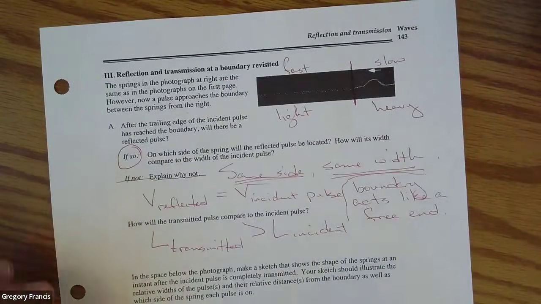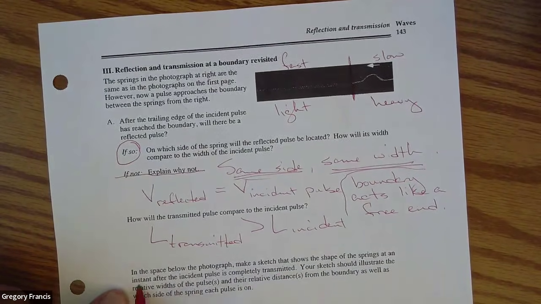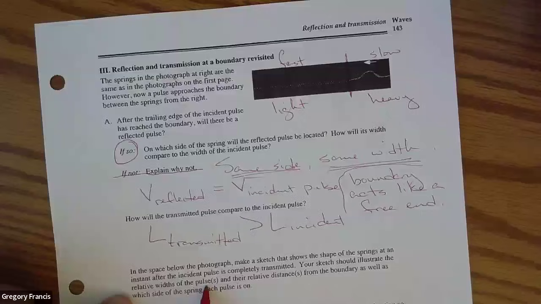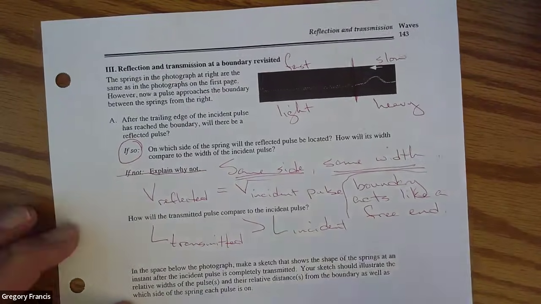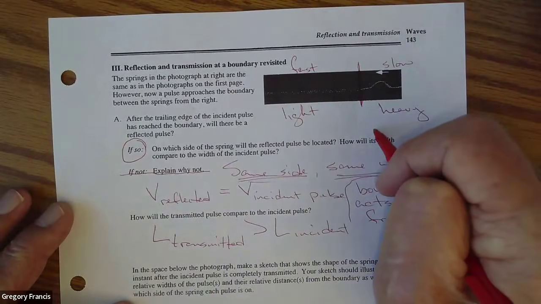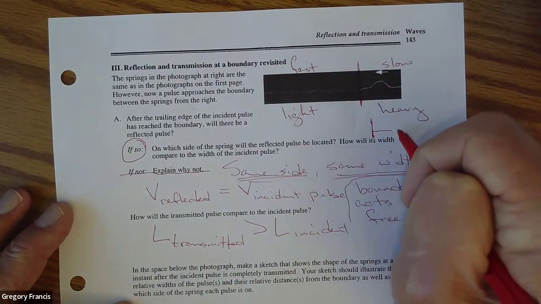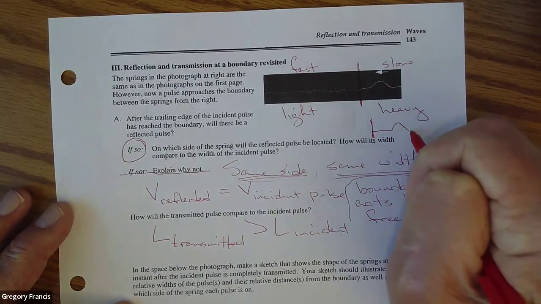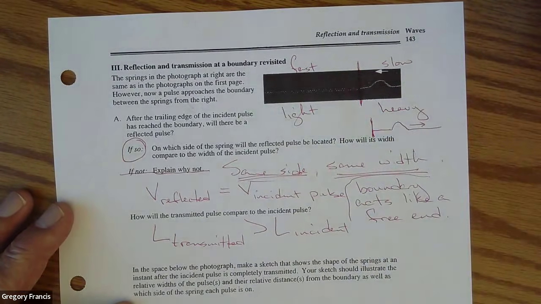And so, in the space below the photograph, make a sketch that shows the shape of the springs at an instant after the incident pulse is completely transmitted. Your sketch should illustrate the relative widths of the pulses, the relative distances from the boundary, as well as which side of the spring each pulse is on. So, if this is the boundary, I'm going to have a pulse going back that is on the same side, the same width, going that way, reflected.